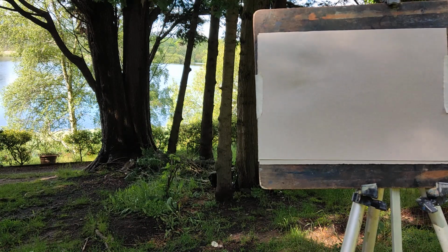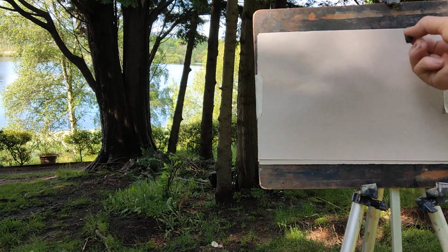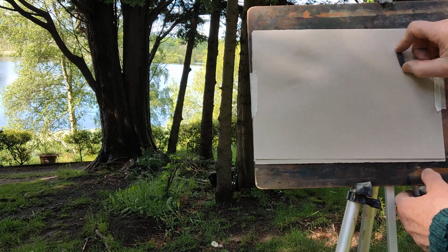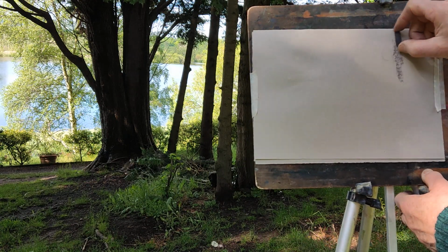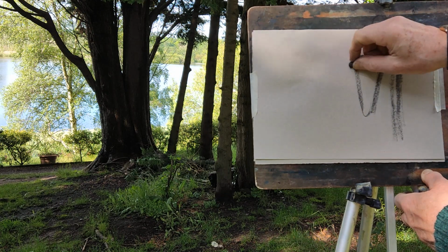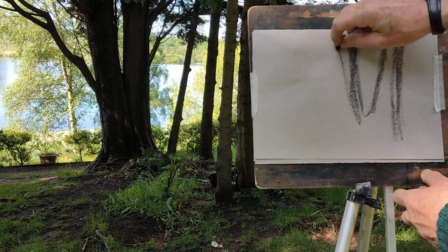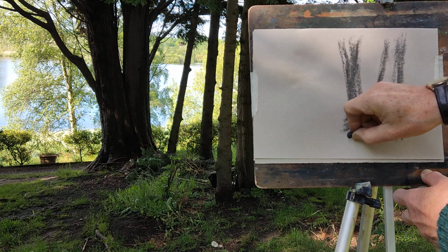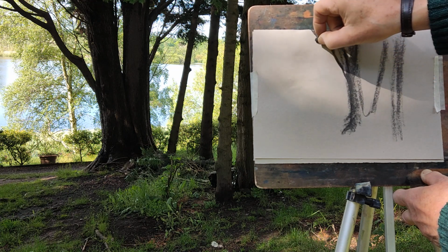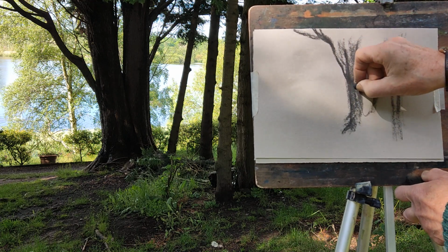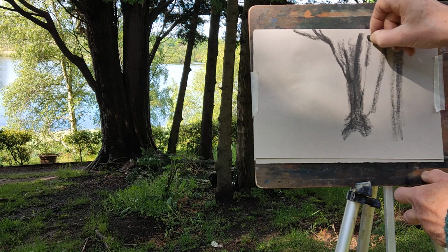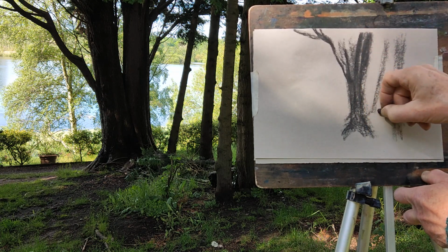For the second drawing, I'm going to work with tone, and I've got a thick stick of charcoal this time, and I'm going to look with my eyes half closed at some of these dark trees against the light on the loch. And again, because it's grey paper, I'm going to put down some dark tonal shapes to begin, and then I can introduce lighter shapes with the chalk.